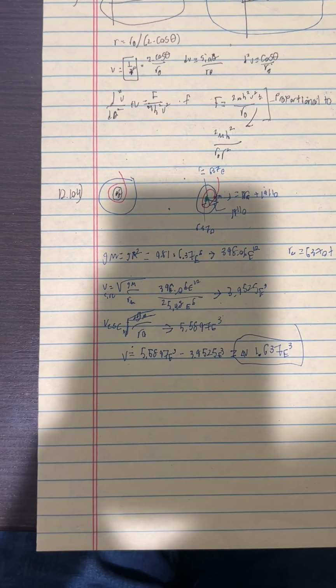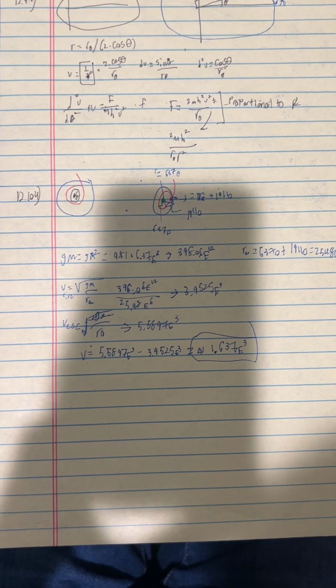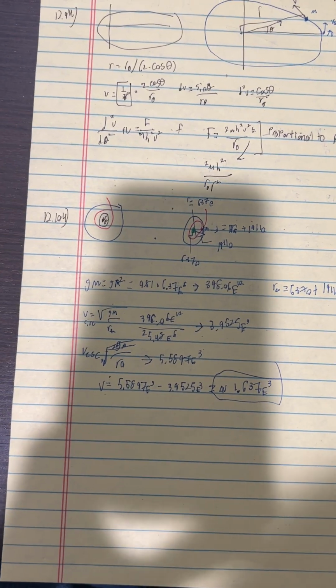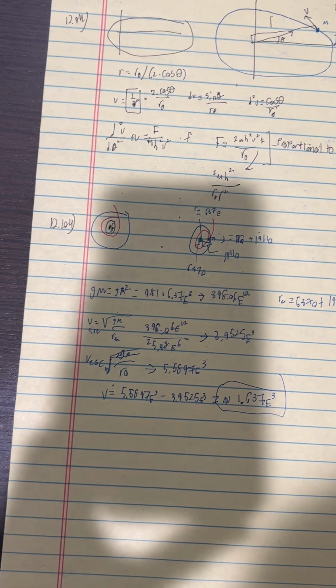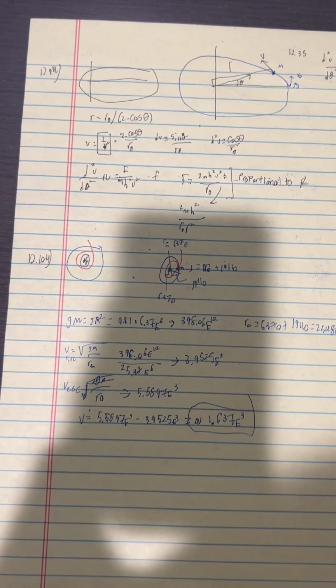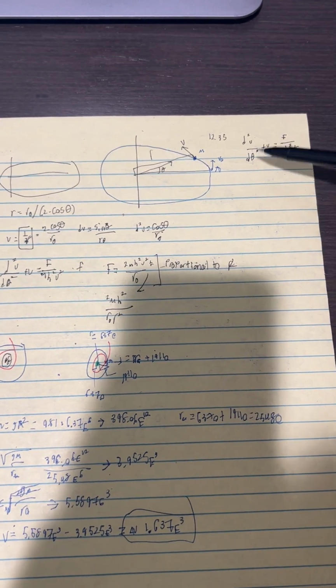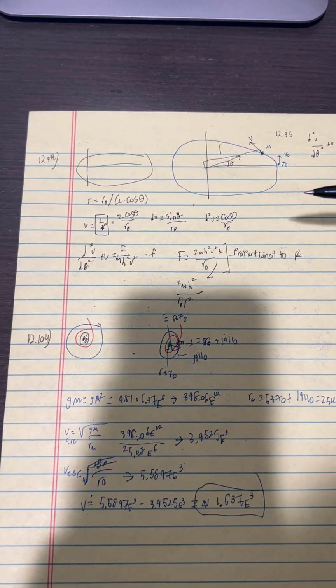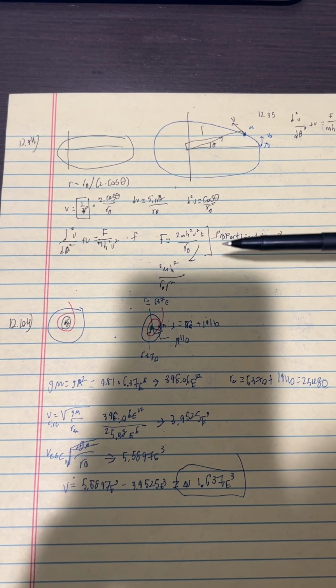For the first orbit one, trying to find the initial velocity and making it work, I took the 12.35 equation and used the 12.37 equation to slowly work my way down.